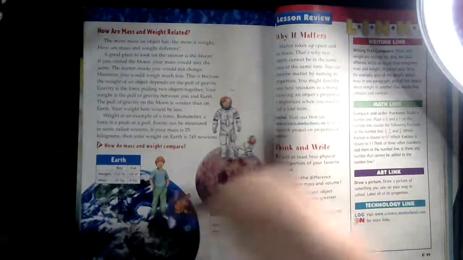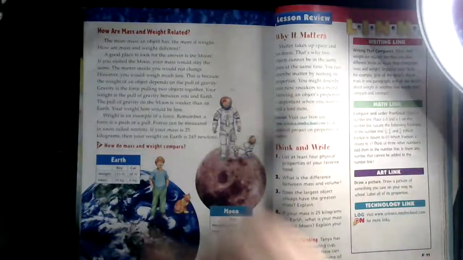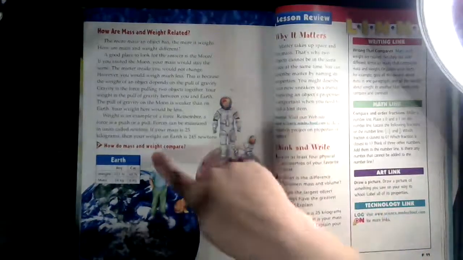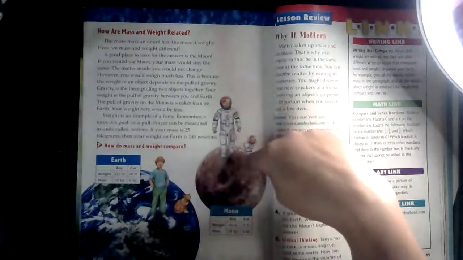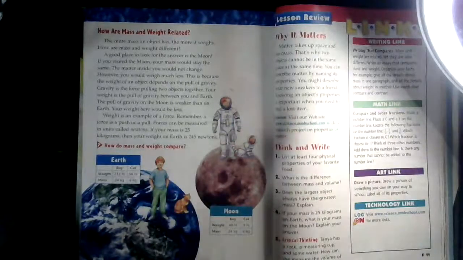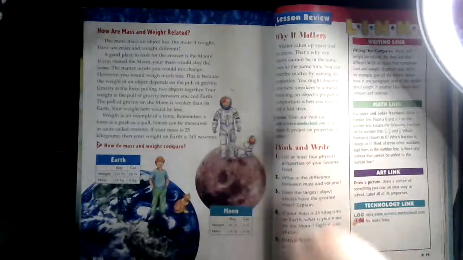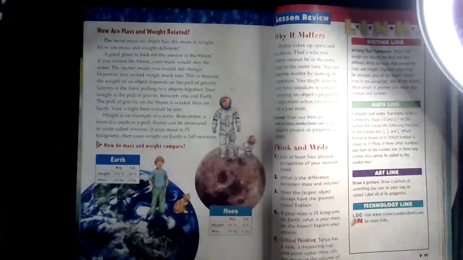So the inside of your body is going to be the same as long as you measured within the same time frame. Now, if you waited 2 years, your body's going to be different because you're constantly growing. The matter inside you would not change, however, you would weigh much less. This is because the weight of an object depends on the pull of gravity. Gravity is the force pulling 2 objects together. Your weight is the pull of gravity between you and Earth. The pull of gravity on the moon is weaker than on Earth because it's smaller than Earth. So here we would weigh less.